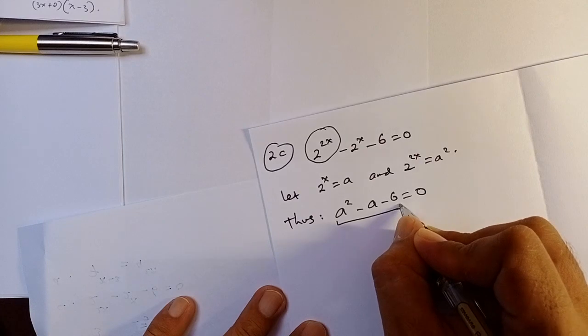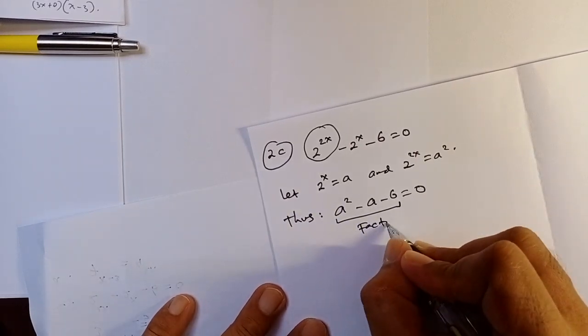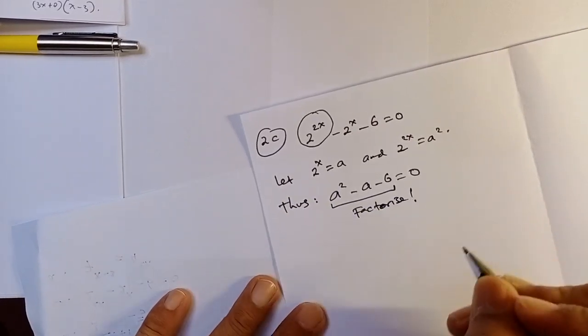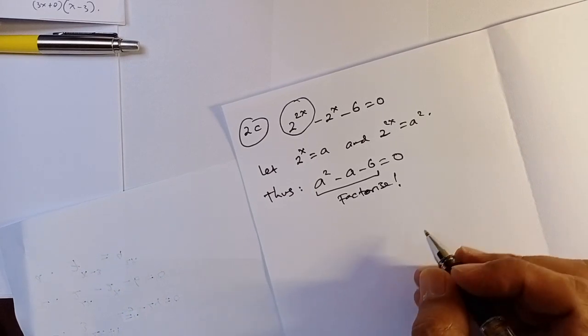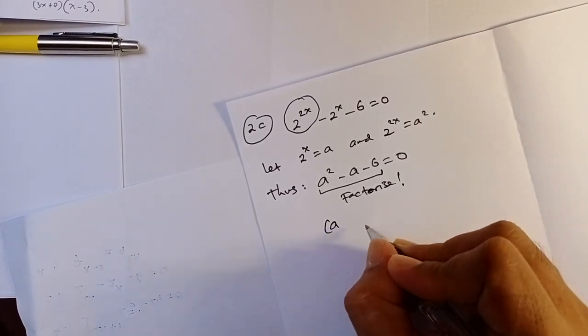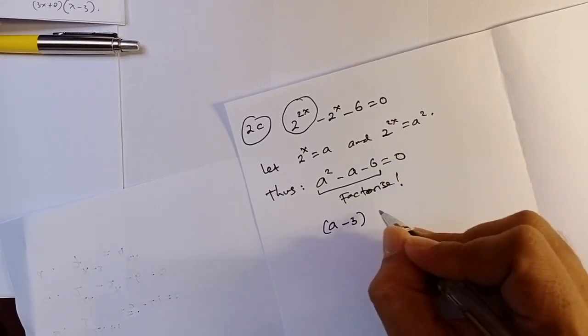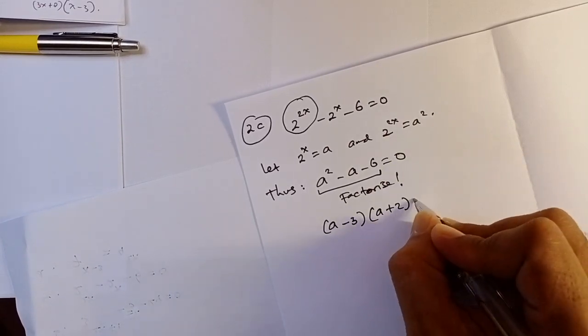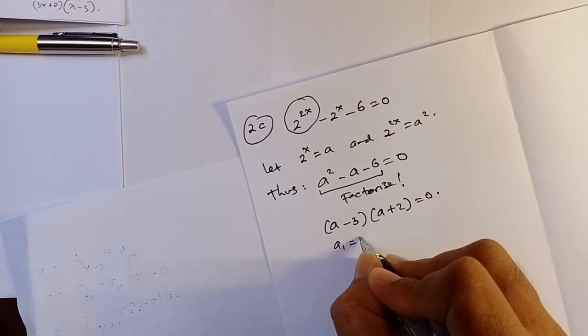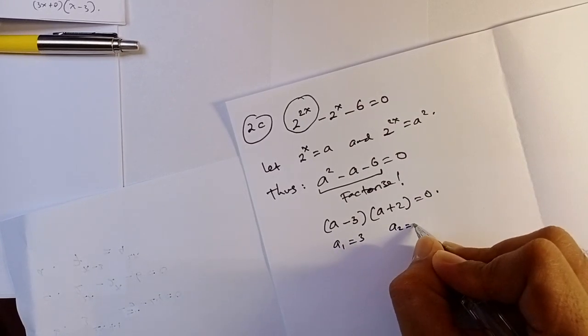What do you do then? You factorize, because this is a quadratic equation, to get a1 and a2. So the factors are a minus 3 times a plus 2 equals 0, a1 equals 3, a2 equals negative 2.